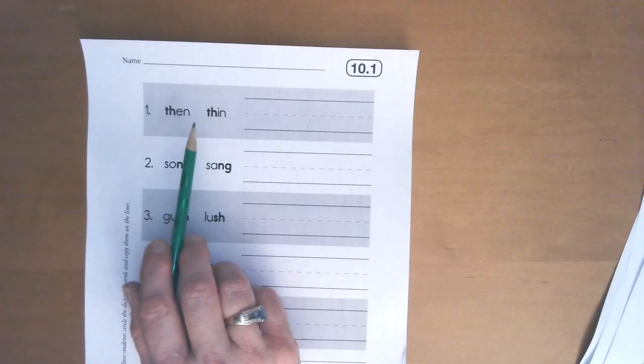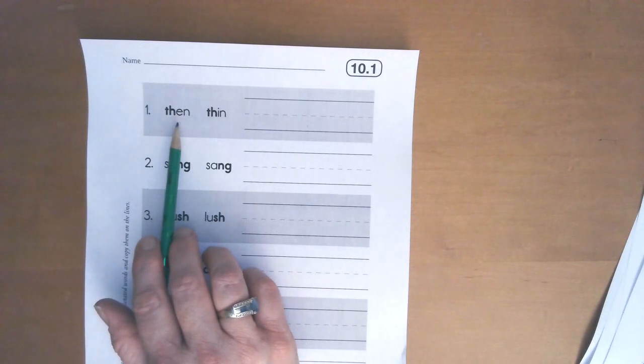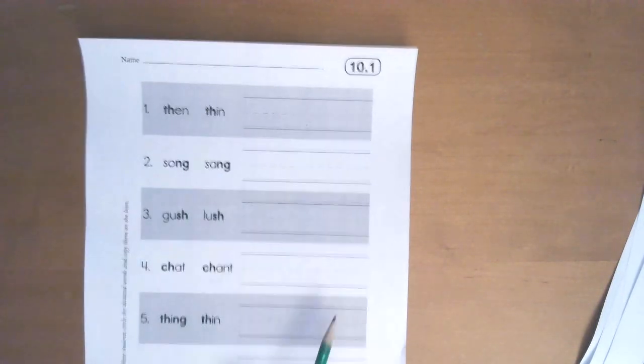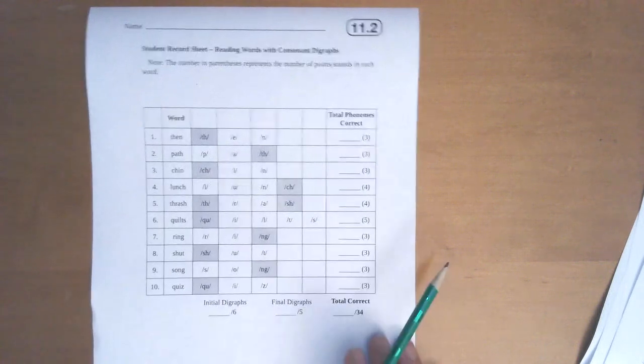Because I typically would say "then we went here." "Then" is different than "than." So make sure you over-articulate any "th"s that you come across. This is a recording sheet that you can use.